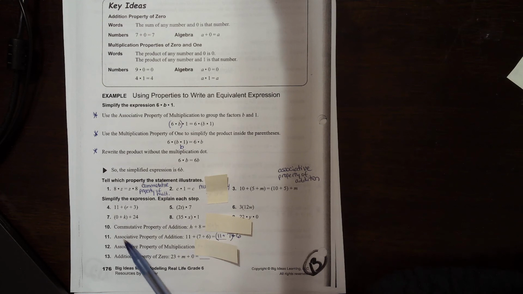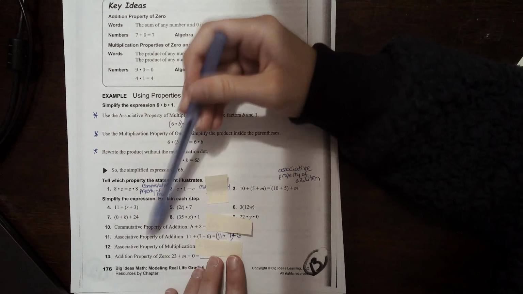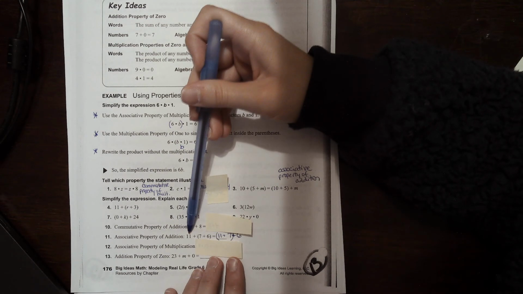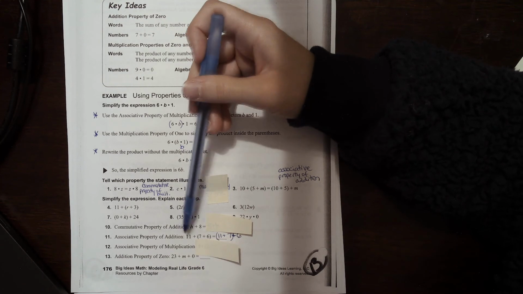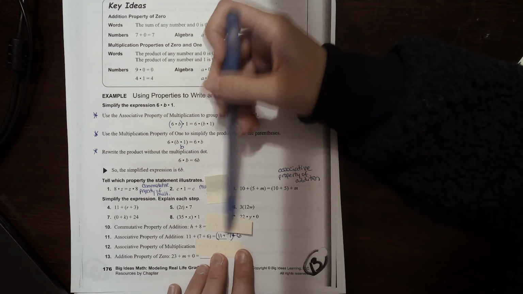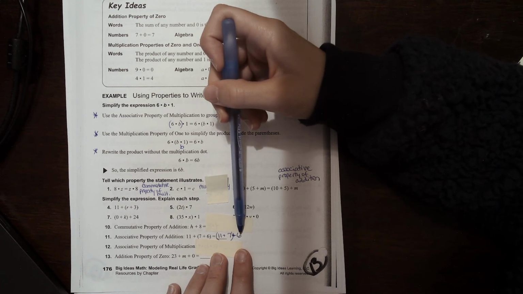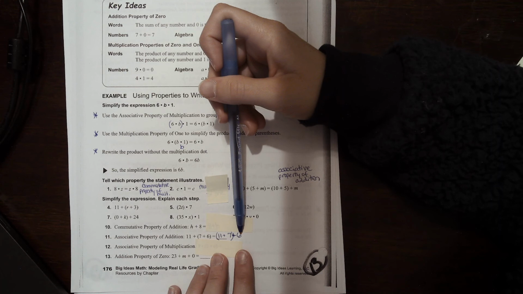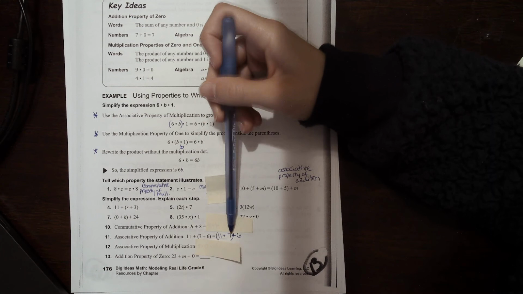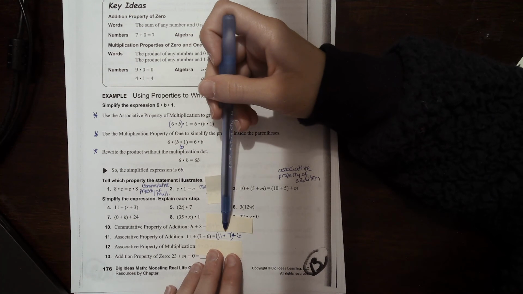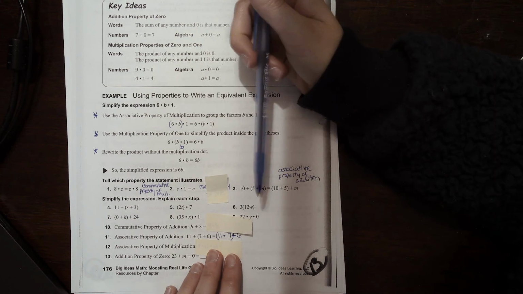Number 11, associative property of addition. So we need to perform the associative property of addition. They give us 11 plus 7 plus 6 in parentheses. What changes with the associative property is the groupings. So you're going to rewrite all three numbers in the same order. The only thing that's changing is what we are adding or putting inside parentheses. On this side, we had 7 plus 6. On this side, we want to have a totally different group. So that would be 11 plus 7 in parentheses plus 6.